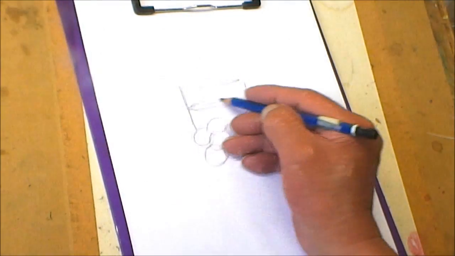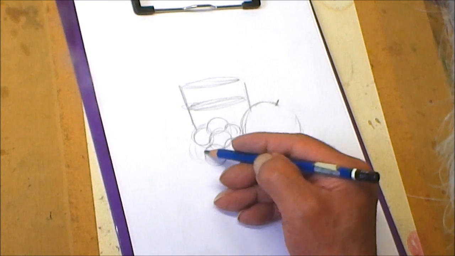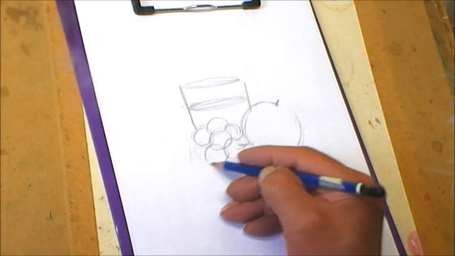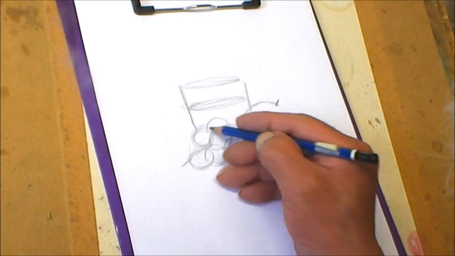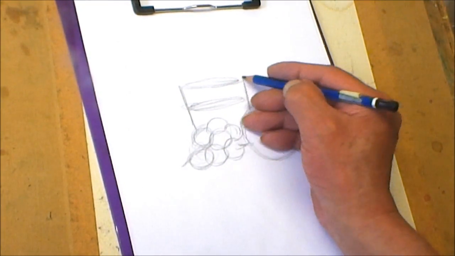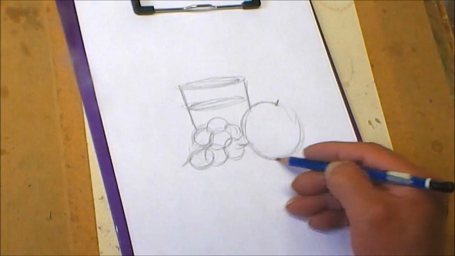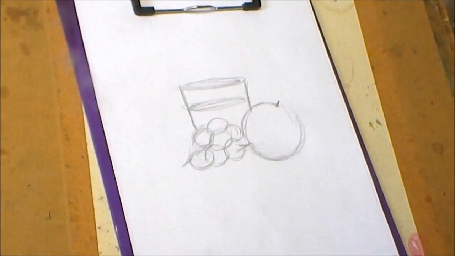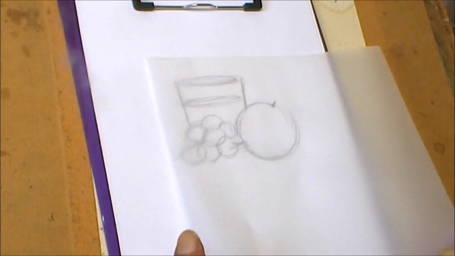Lots of lines, and here's my glass coming in now. Right, now look, you don't have to keep getting your eraser out and trying to make things correct. It doesn't matter, because all you're doing is you're very relaxed and you're just scribbling. Right, once you've done this scribbling, you're tracing a sheet of tracing paper.